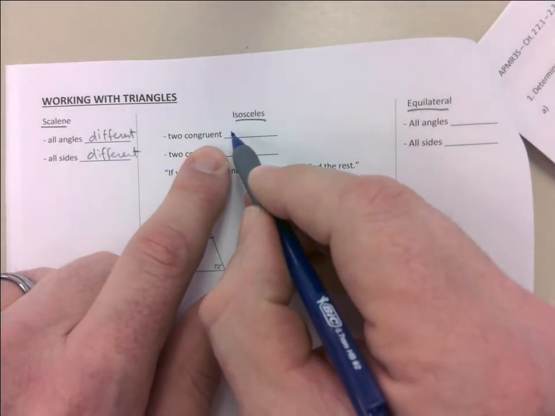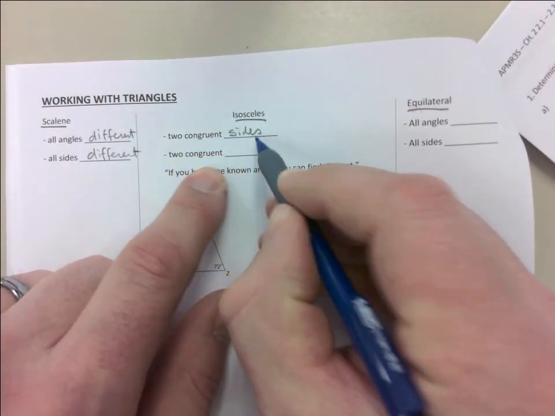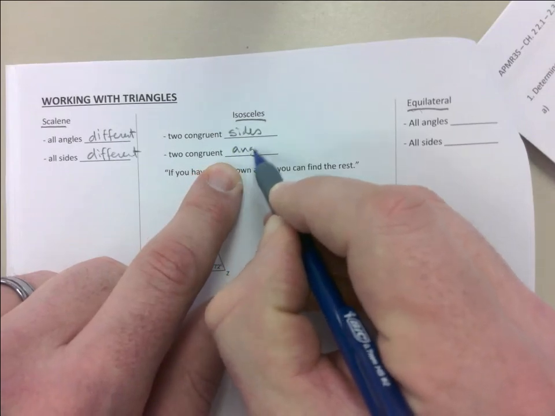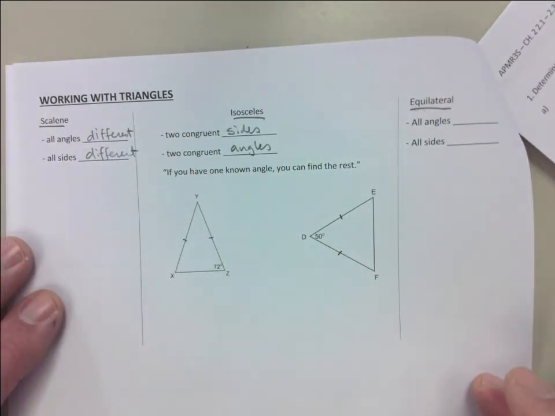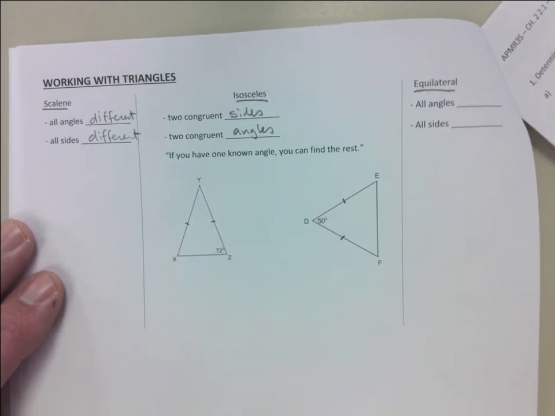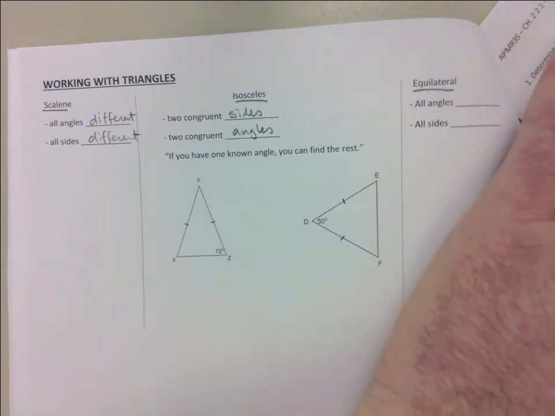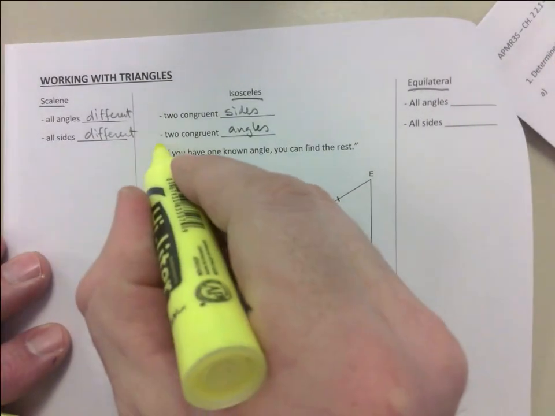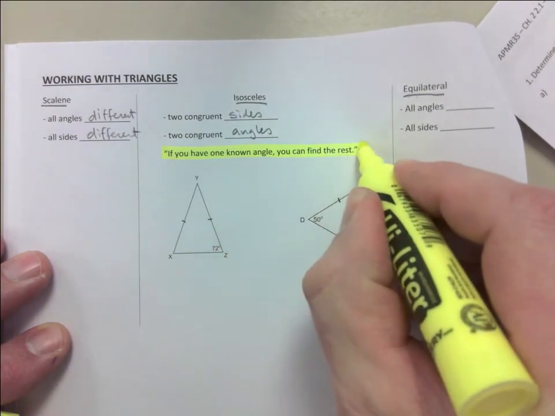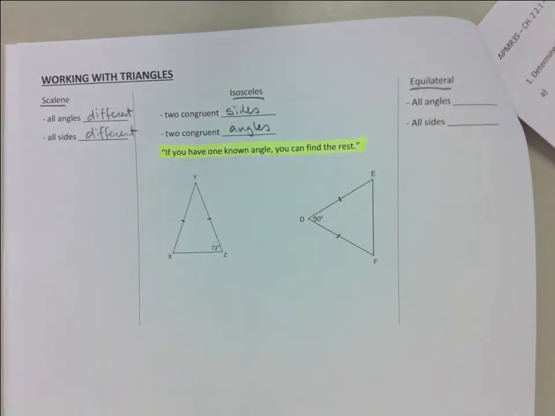Isosceles has two congruent sides and two congruent angles, and that makes it special, right? How so? This is basically what I want you to remember. If you have one known angle, you can find the rest. That's the thing about isosceles triangles.